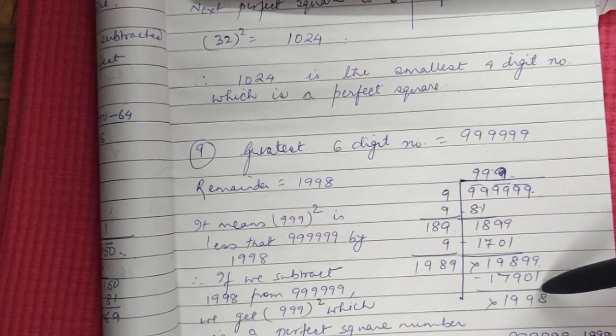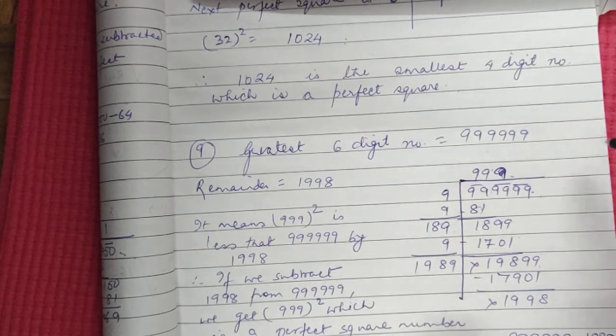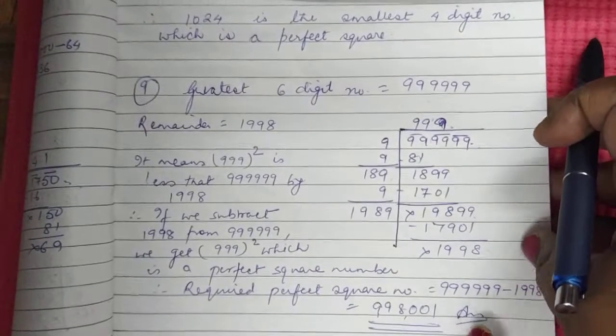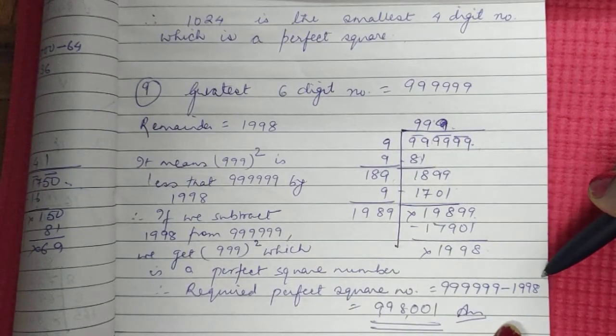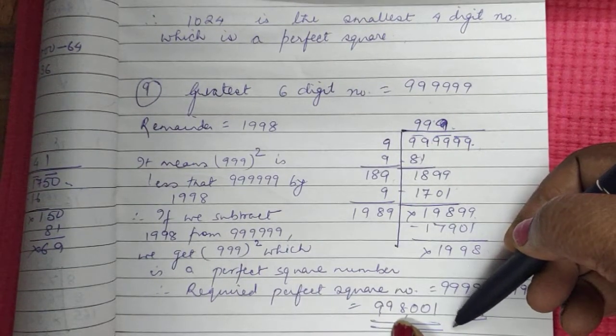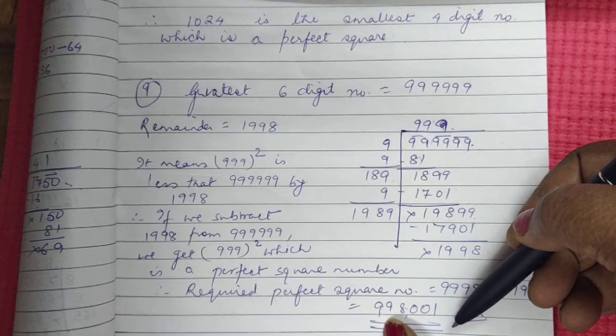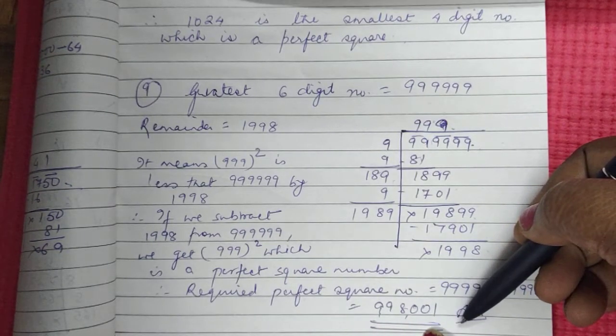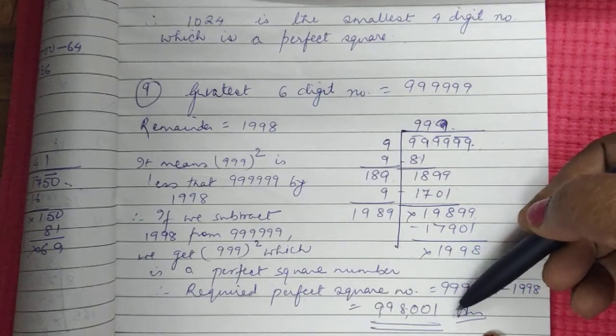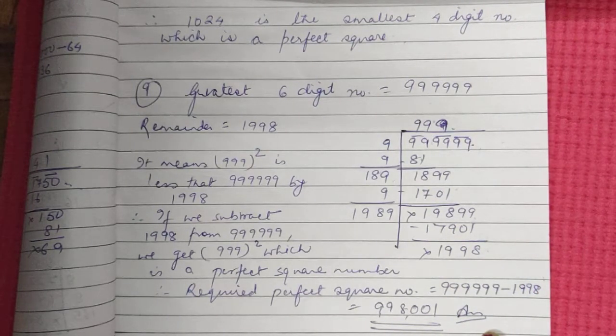So if I subtract here, the required number will be 999,999 minus 1998. So you will get 997,001. So this is the greatest number of 6 digits which is a perfect square.